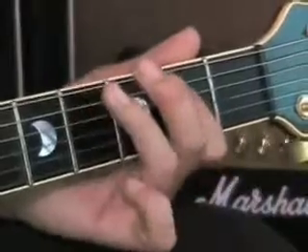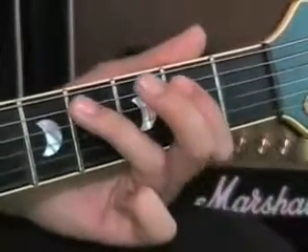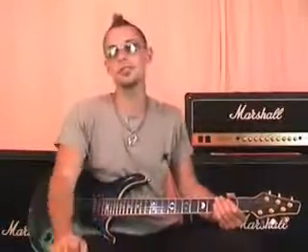And do that over and over again and build the speed. And that's all I want you to do at this stage for the minute. And in the meantime, if you want to go on the internet and look for other tab, and have a go at learning any songs that you can find on the internet, then by all means go and do that. I want you to progress as quickly as possible.